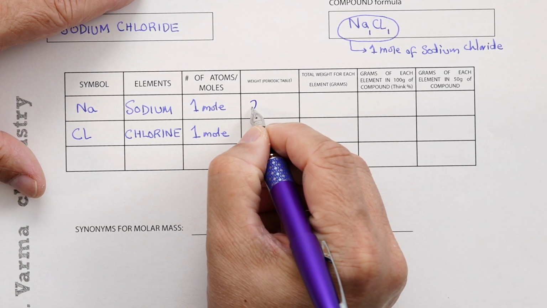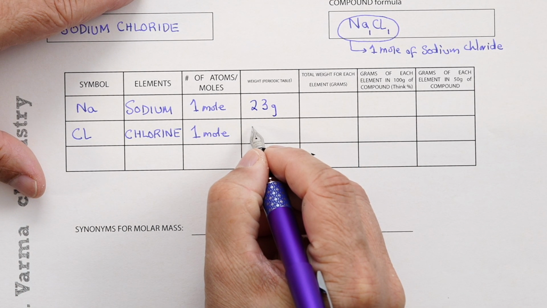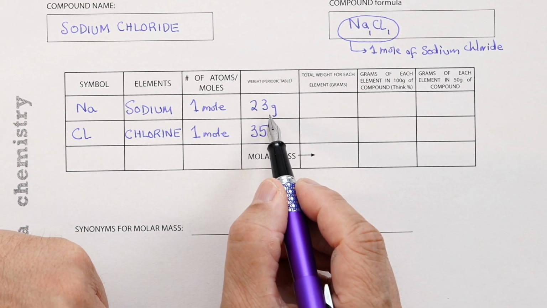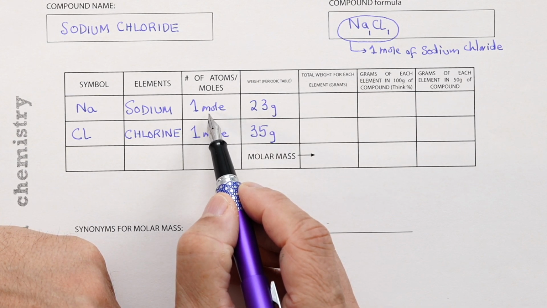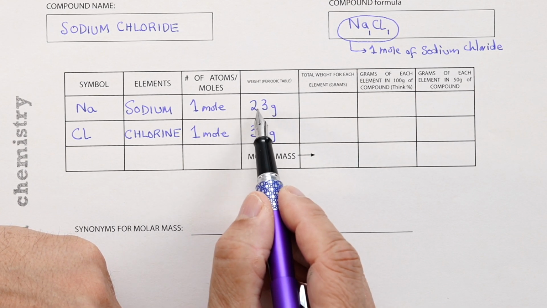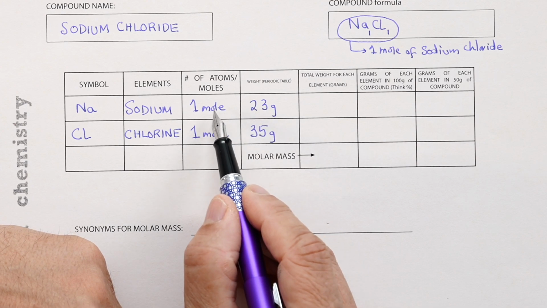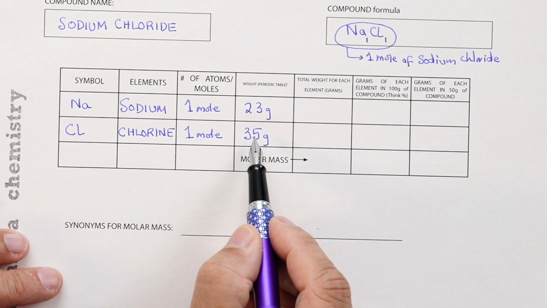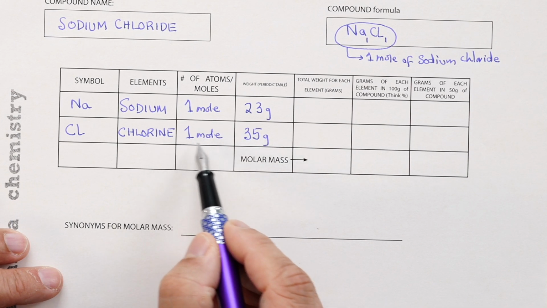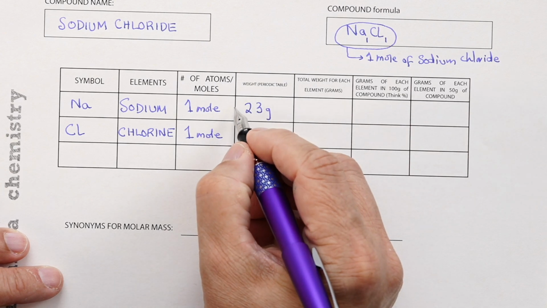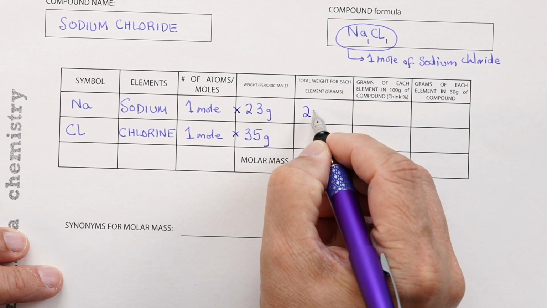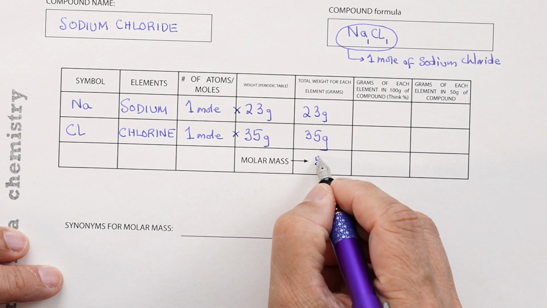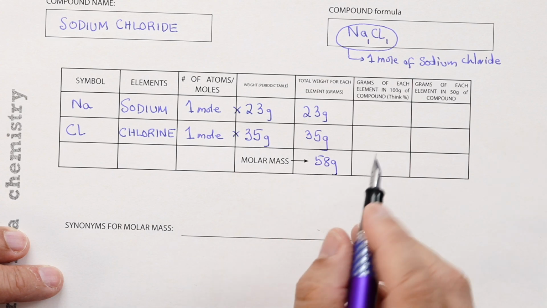So the weight is 23 grams. And for chlorine, it is 35 grams. Please remember, this is the weight of a whole mole of these chemicals. This is not a weight of a single atom. This is a weight of 1 mole of sodium atoms. And again, over here, this is the weight of 1 mole. 1 mole of chlorine atoms weighs 35 grams. We multiply these two together. You end up with 23 grams and 35 grams. You add this up, you end up with 58 grams, which is great. So we got 58 grams.